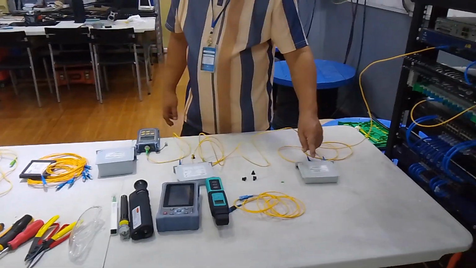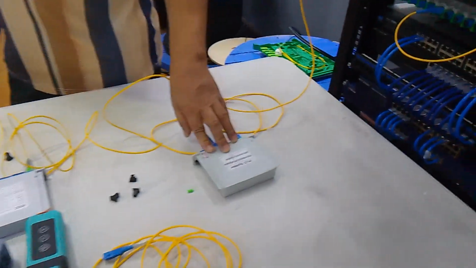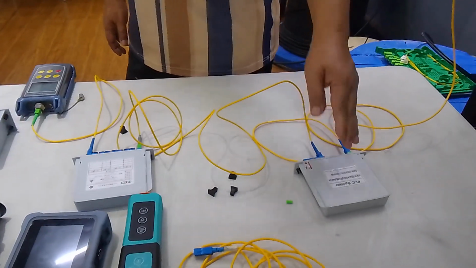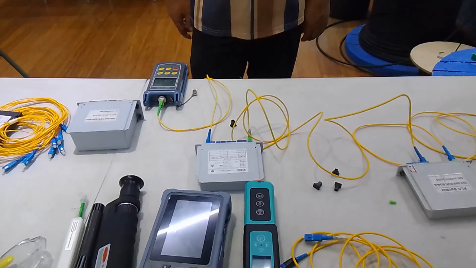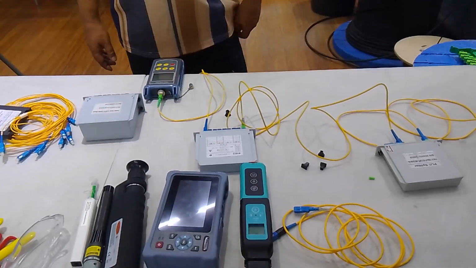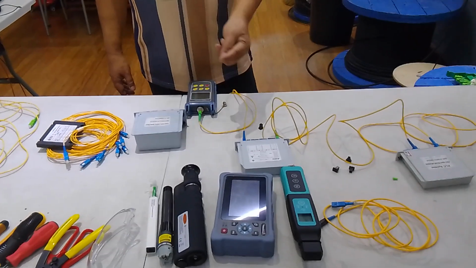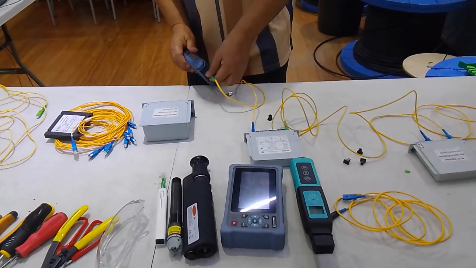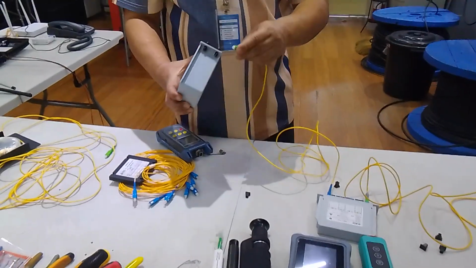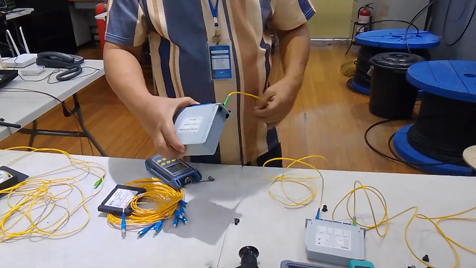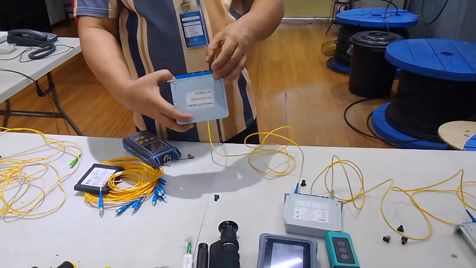So from the 1x4, your reading is negative 8.12, and then when I put on the 1x8, the reading is now negative 21.38. With this reading I will feed again to the 1x16, and we will see how much the output is now from port 1 to 16.